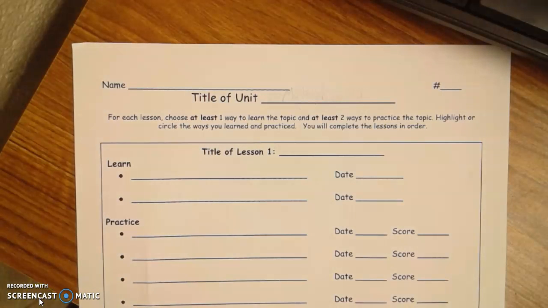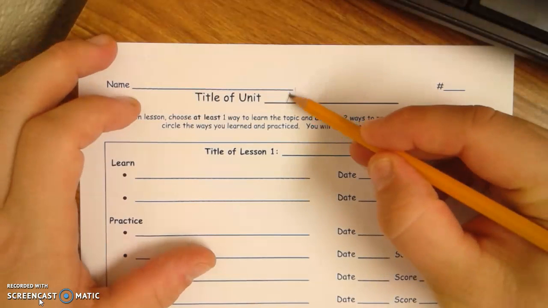For me, that unit's going to be multiplication. It's a 4th grade unit. I have a lot of resources for it. I've taught it for a few years now, so I know I have a lot of activities for the kids to begin with. So for the unit I'm going to do, we're going to write this down as multiplication.